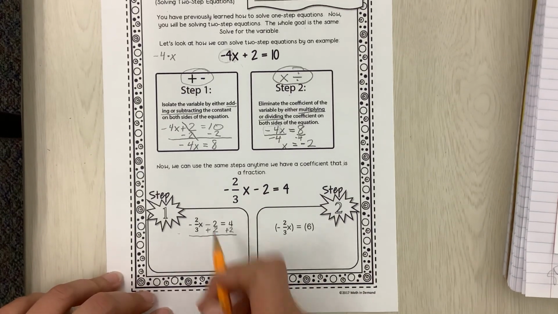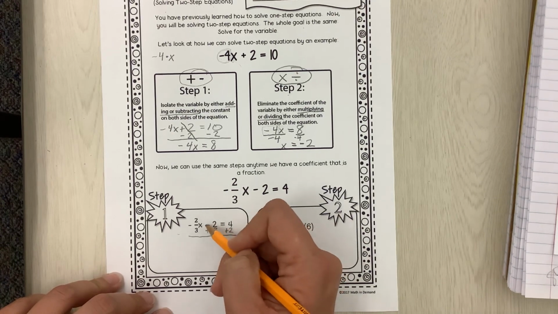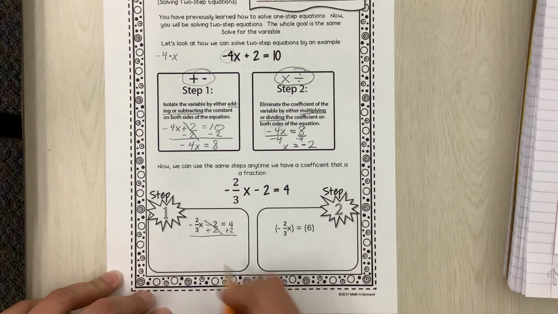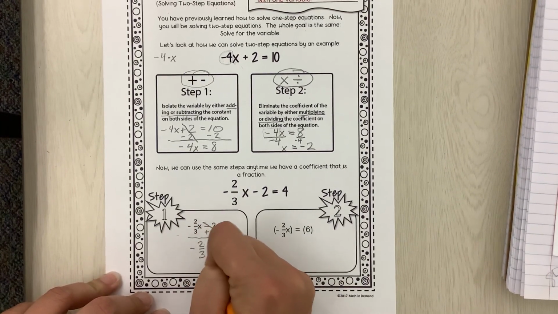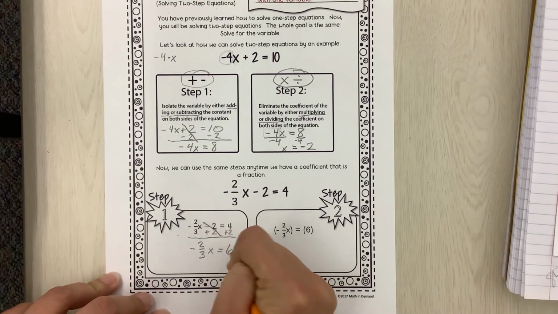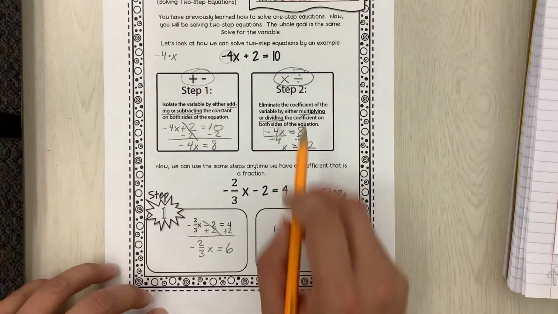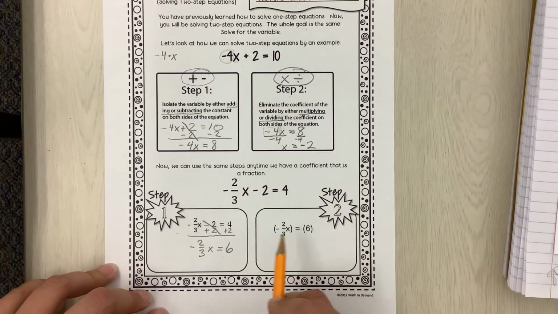of the equal sign. A negative 2 plus 2, we know that when we add opposites, a negative 2 and a positive 2, we end up with 0. So those are gone. All that's left on this side is negative 2/3 x equals 6. Okay, so step 1 is done. Now we're going to do step 2. We've got to find where we can multiply or divide and get that variable by itself.